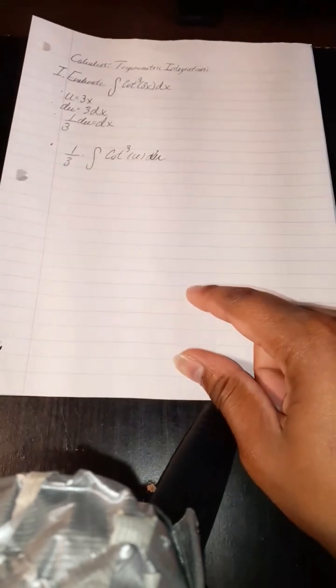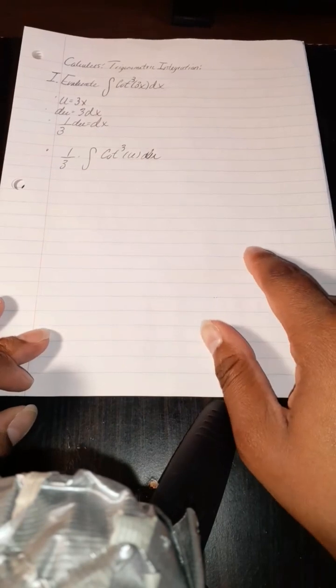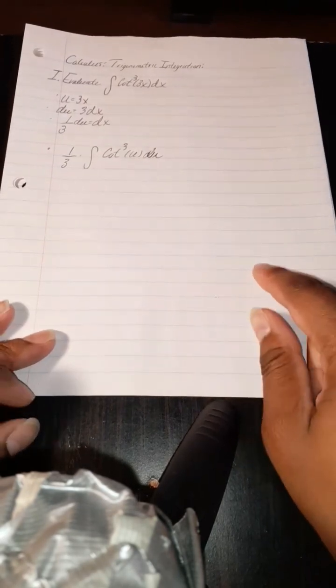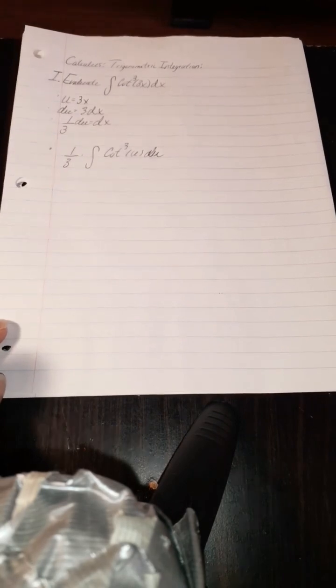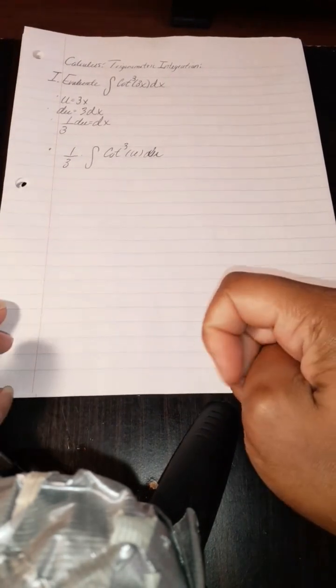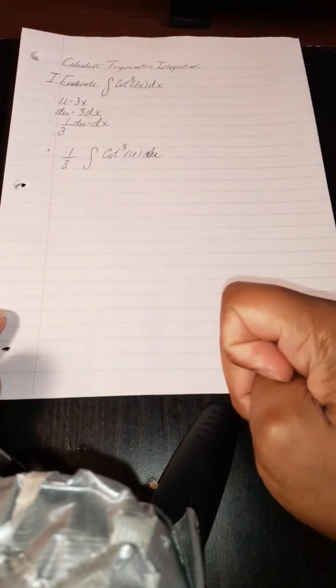Okay, so now we need to integrate cotangent cubed of u. So what you can do for a lot of these trig integrals, in some cases, you can use what are known as trigonometric reduction formulas. Basically, if we have these trig functions that are raised to a higher order, a reduction formula makes them easier to integrate. Cotangent cubed of u is not terribly big. And there is a reduction formula for cotangent.